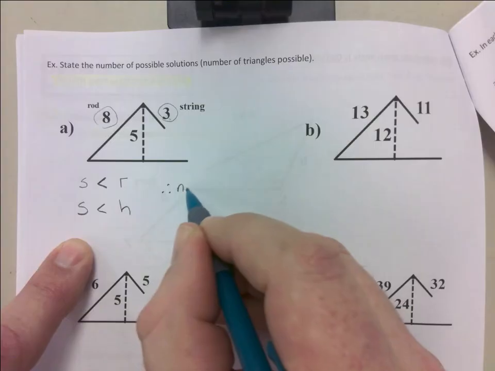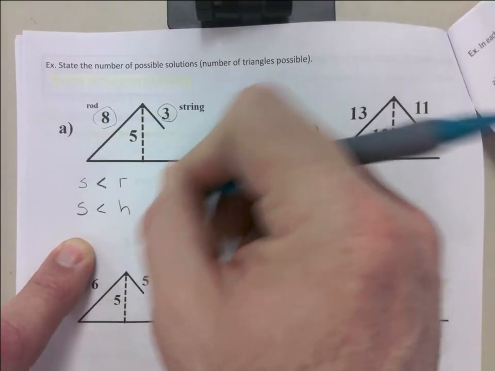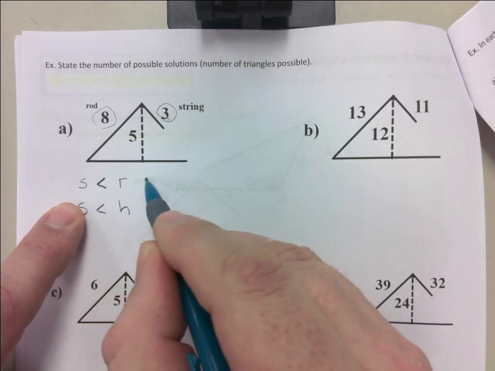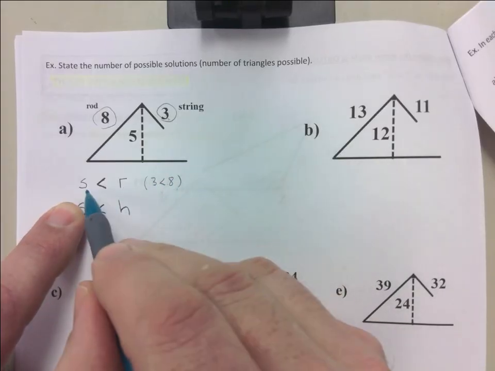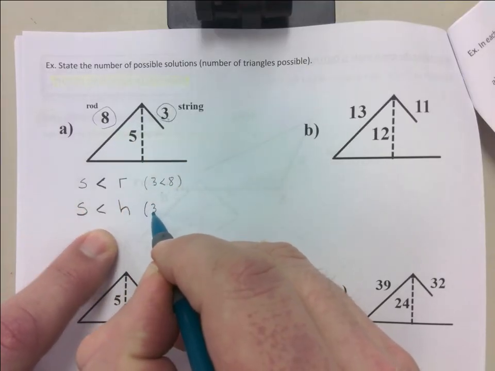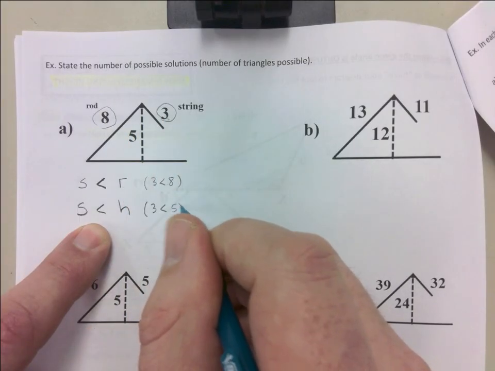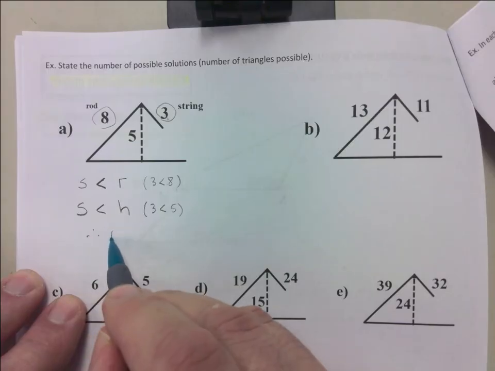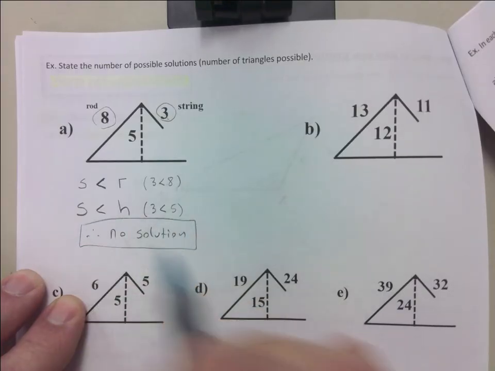Therefore, no solution. Oh, you know what? Can I erase this? I feel like you're still newbies. So what I'm going to do is string shorter than the rod. I'm just going to show you that 3 is less than 8. That's what we're comparing here. And the string is less than 5, right? String and height. You don't have to do this down the road, right? But therefore, no solution. Okay, there you go.